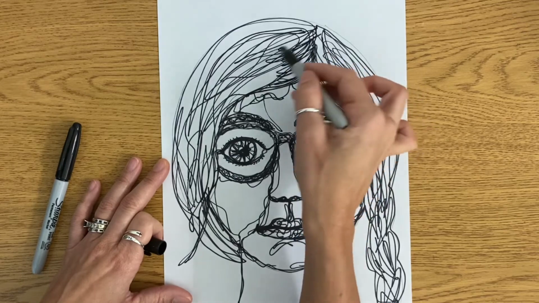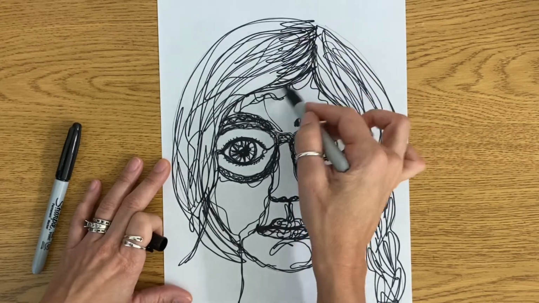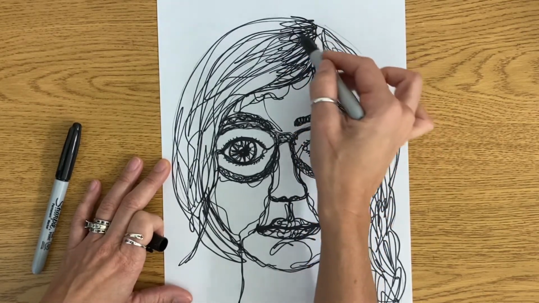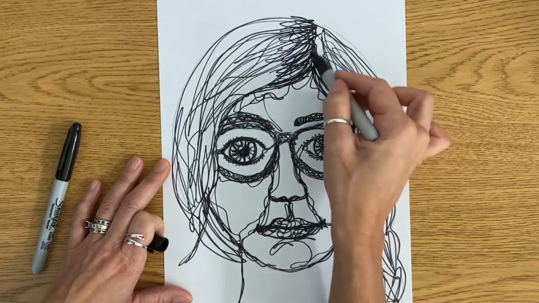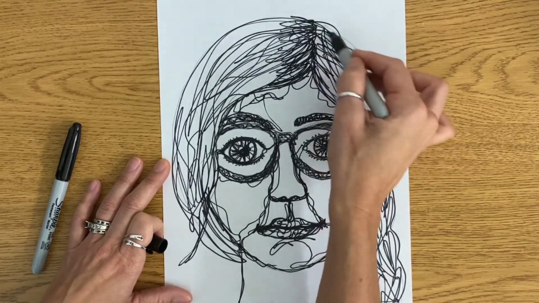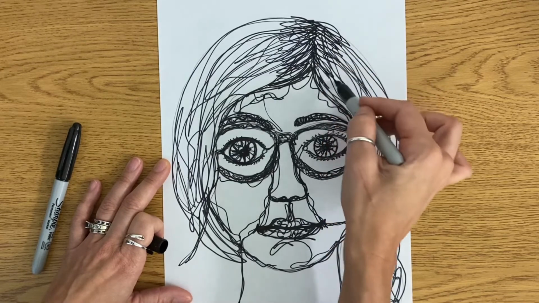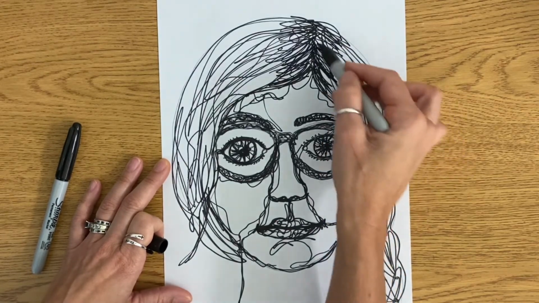I'm gonna add a bunch more lines right around here because the roots of my hair are a little bit darker than the other parts of my hair. So I'm gonna add the lines a lot closer right here.